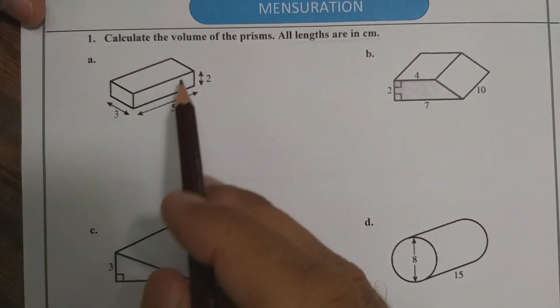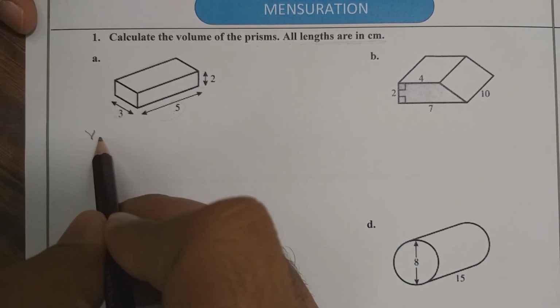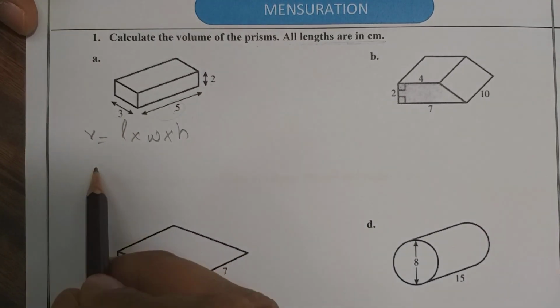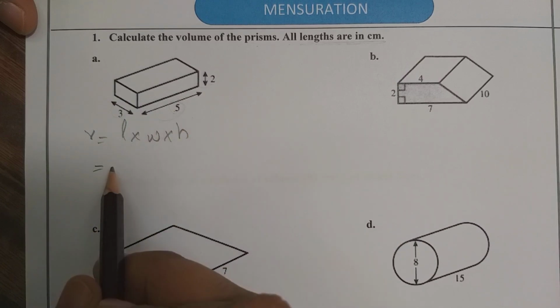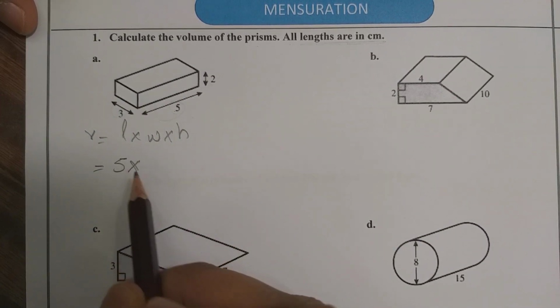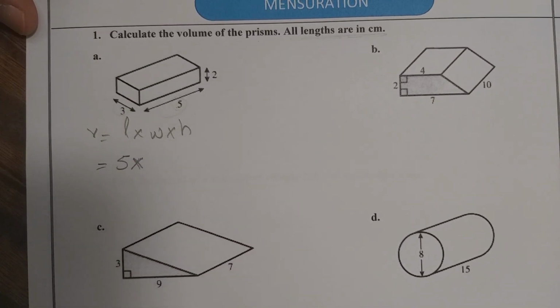So we had the formula for the cuboid at the beginning. Volume of a cuboid equals length times width times height. We are given the length as 5, and whatever the names you want to use, the point is that we need to find the capacity of the given object.